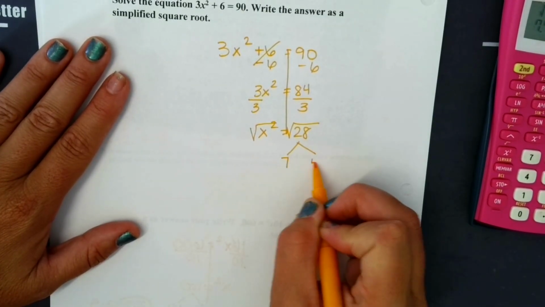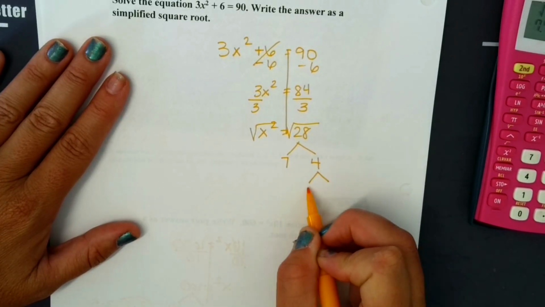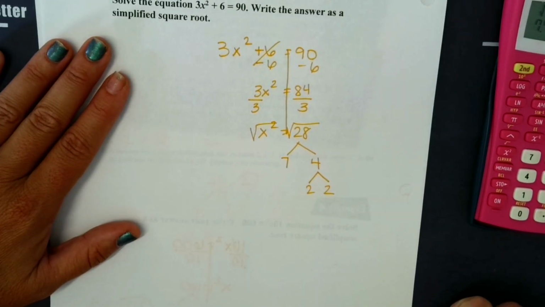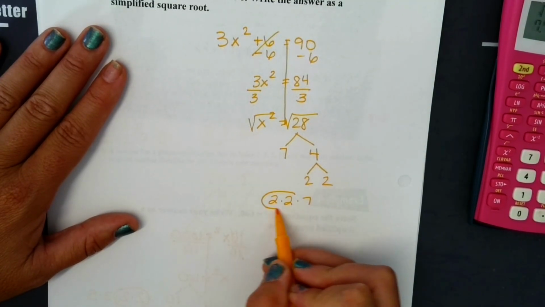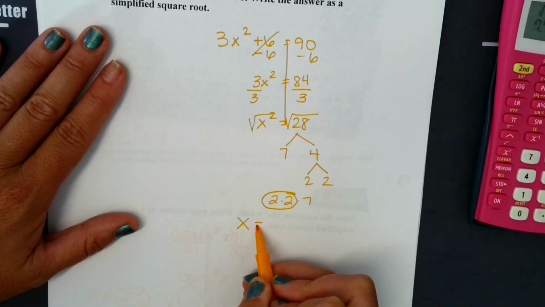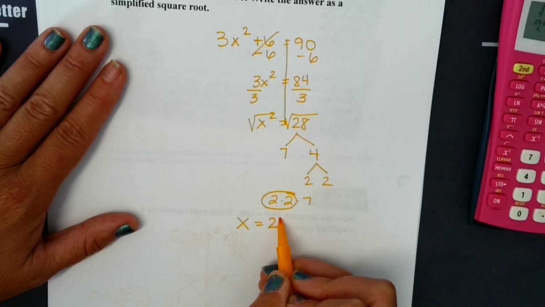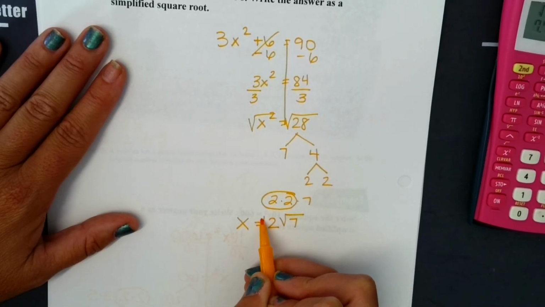7, 4. Okay, and how do I break up 4? 2, 2. Can I break that up any more? So I have 2 times 2 times 7. I'm looking for that pair. So x equals 2 square root 7, positive or negative.